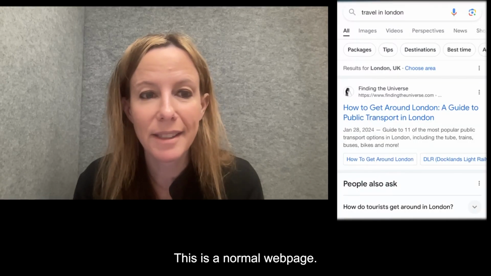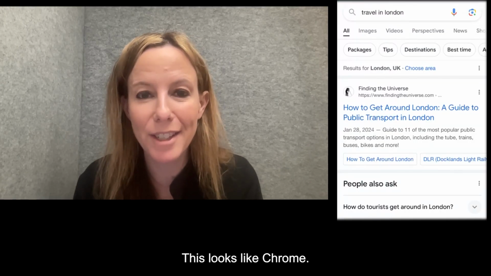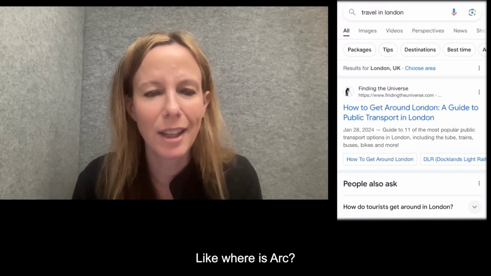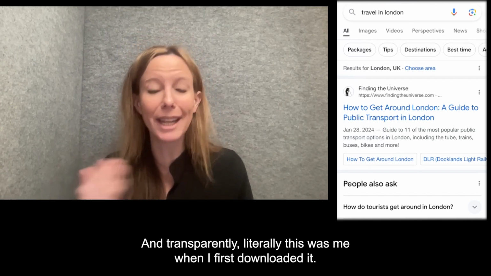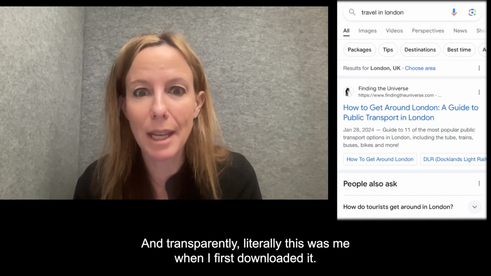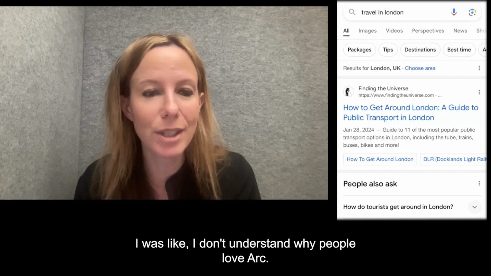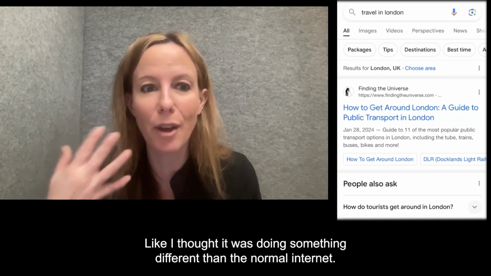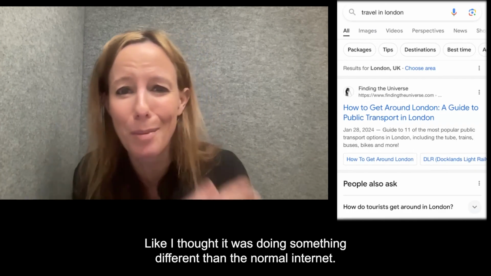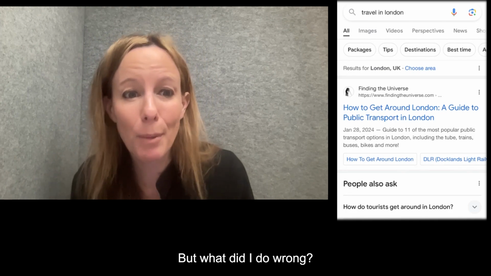Now, what is this? This is a normal web page. This looks like Chrome. This looks like Edge. Like, where is Arc? What's going on? And transparently, literally, this was me when I first downloaded it. I was like, I don't understand why people love Arc. I thought it was doing something different than the normal internet. But what did I do wrong?